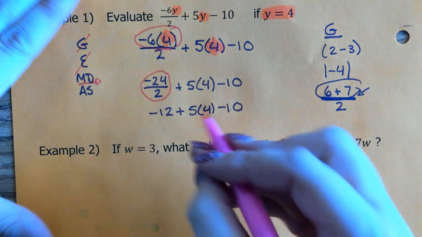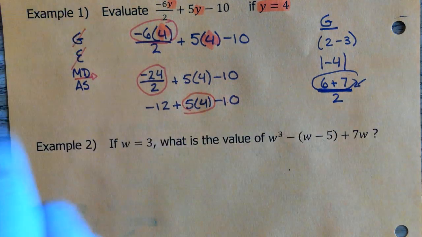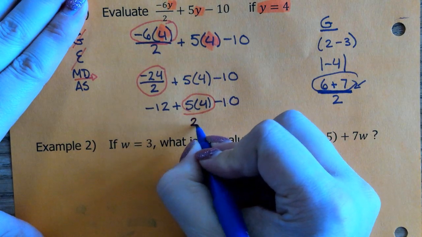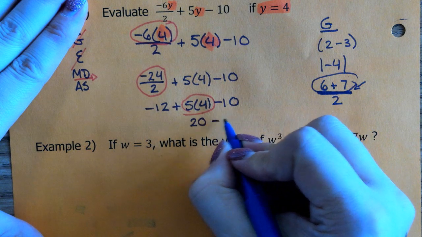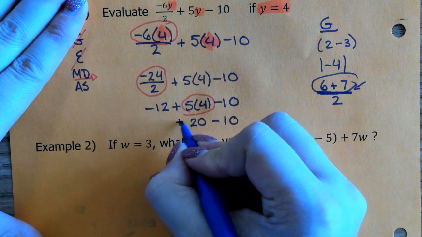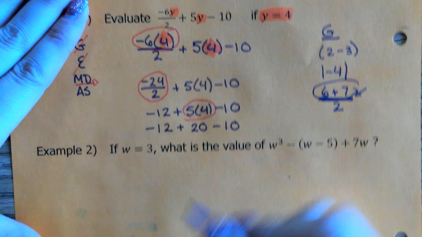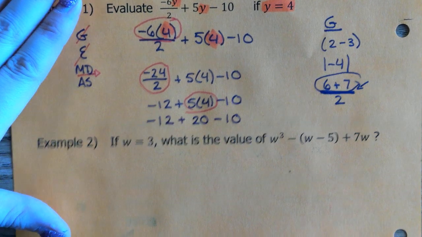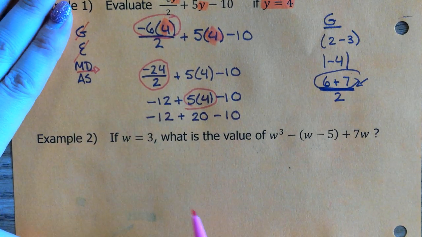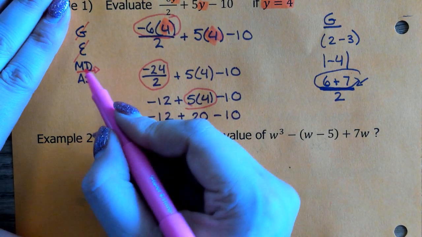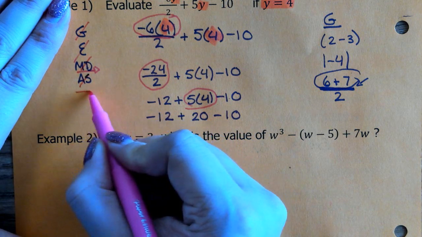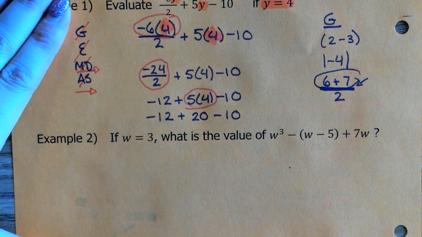Right, I've got one more multiply here, this 5 times 4, which is 20. And everything else is going to come down, my minus 10 and my plus negative 12. Alright, so everything I didn't circle is coming down. Let's do the next one. So now I'm done with multiply and divide. I'm going to do addition, subtraction, also from left to right.